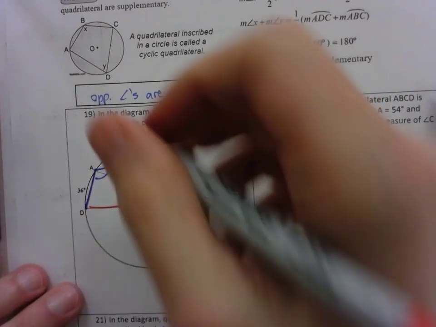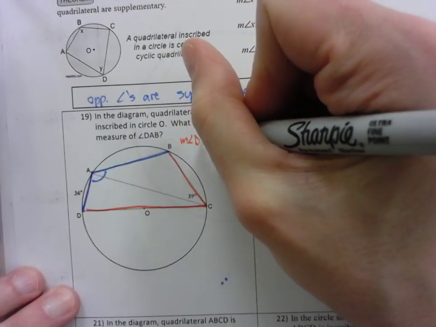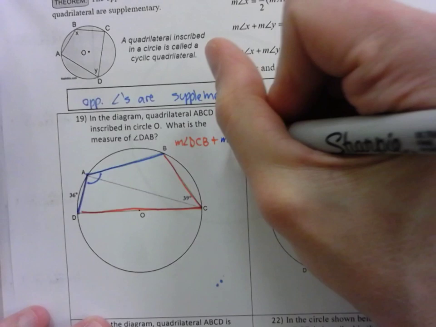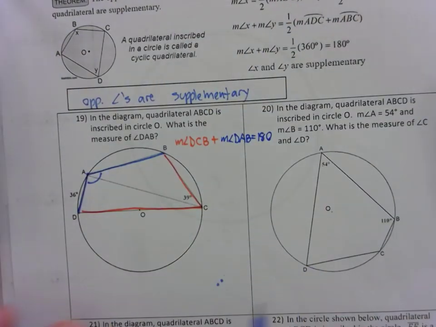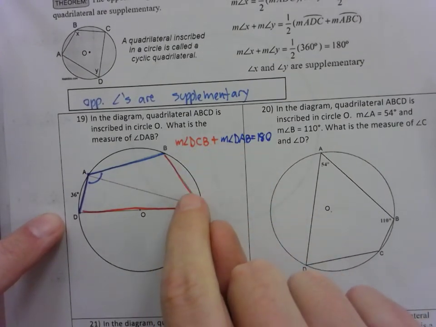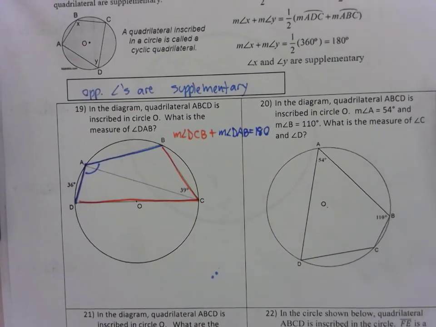So the measure of angle DCB plus the measure of angle DAB, their sum is 180. And I don't know the measure of angle DCB, but I know part of it. And I can get the other part using what I know about inscribed angles.